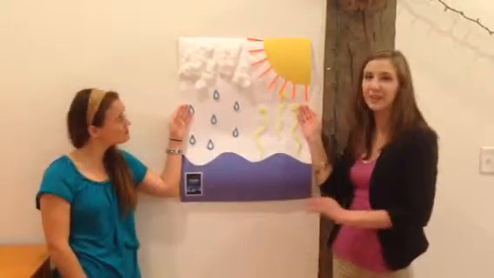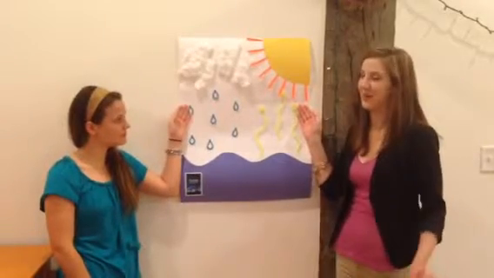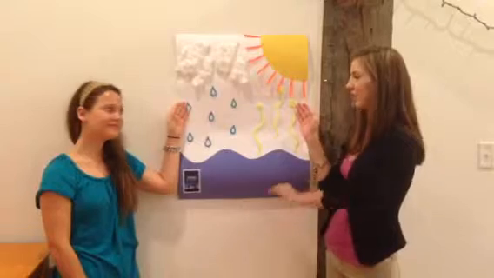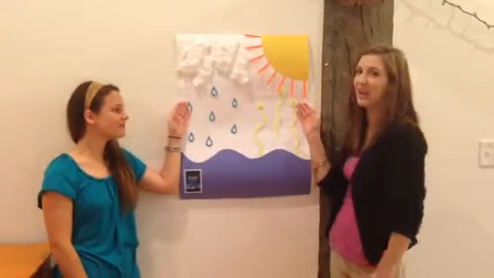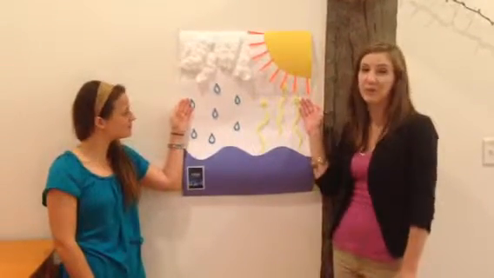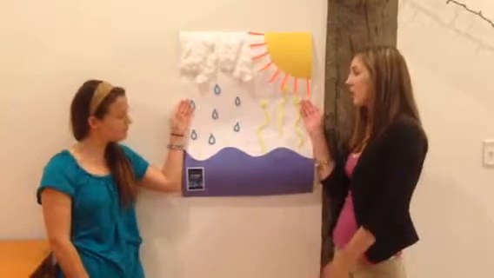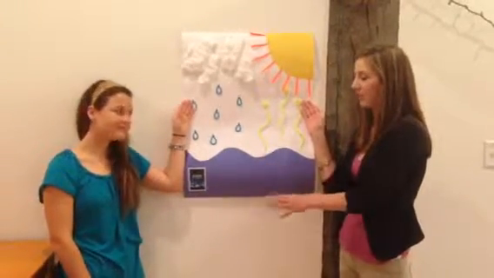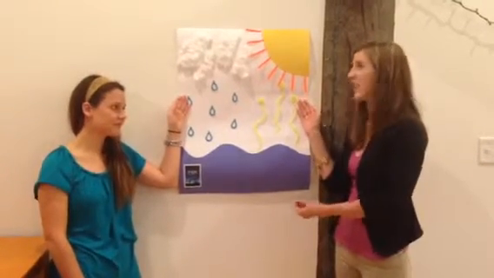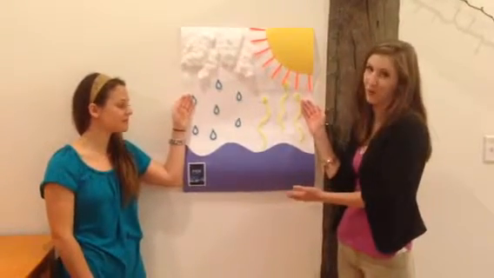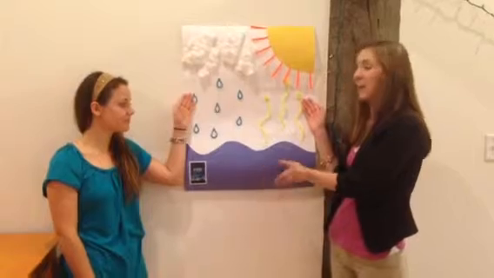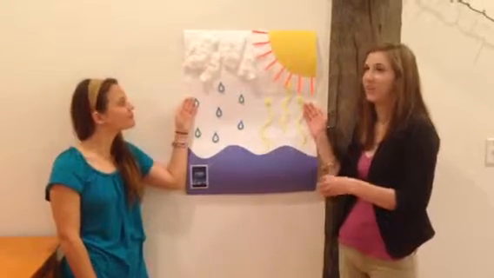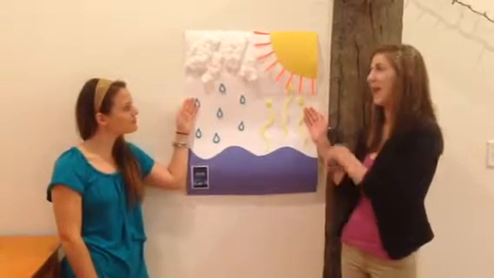Alright, so we just talked about the book Rain, Rain, which is all about rain. And rain is a big part of the water cycle. This is our water cycle. You can see the raindrops coming down here. And rain is a part of precipitation. So when the rain comes down, or precipitation, any kind, it forms a body of water. And then the sun heats the body of water and causes it to evaporate. And that is when the water as a liquid turns into a gas.